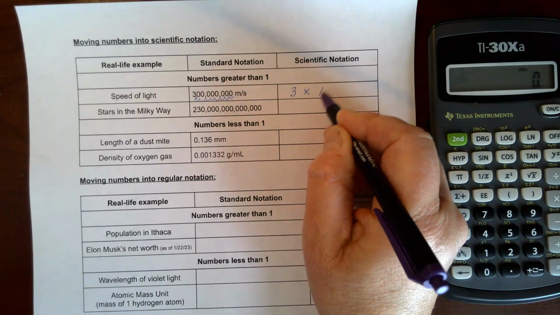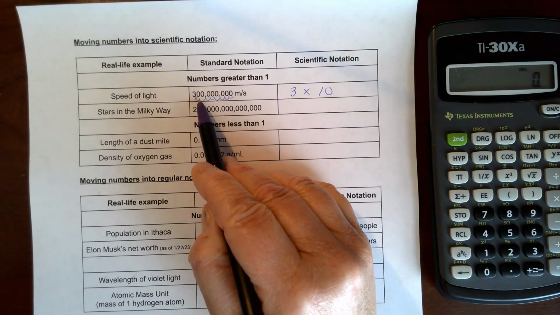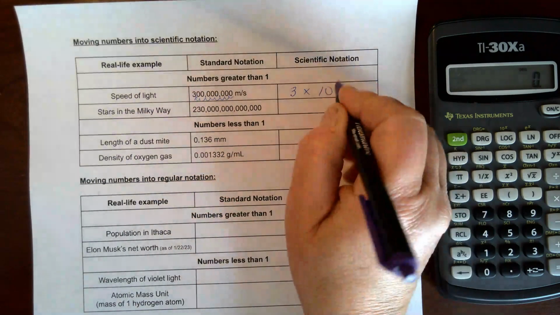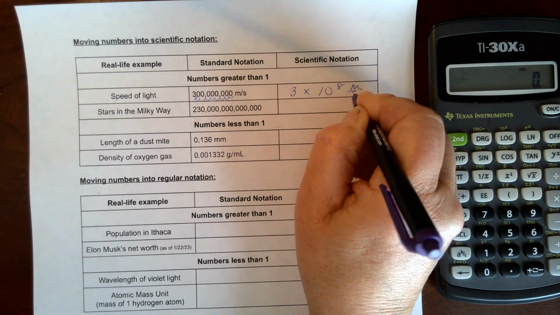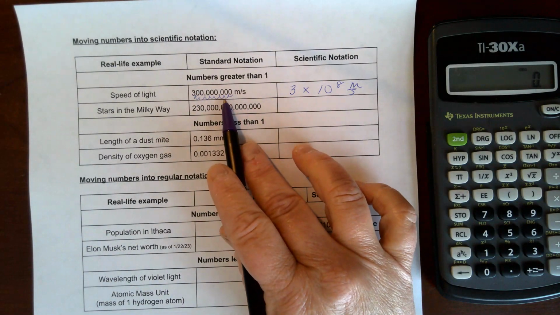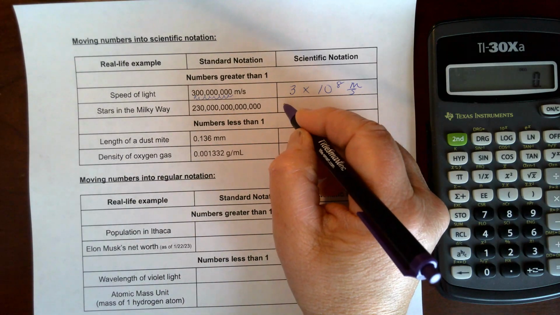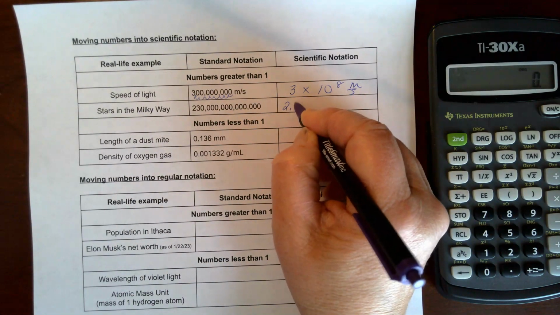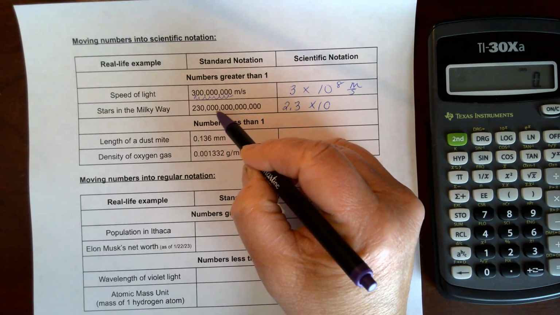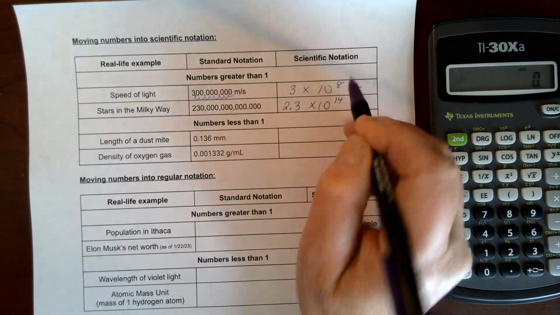And so this becomes 3 times 10. Well, how many jumps did we make, right? 1, 2, 3, 4, 5, 6, 7, 8. This is 3 times 10 to the 8th meters per second. It's going to be a positive exponent here because this number was larger than 1. The number of stars in the Milky Way becomes 2.3 times 10. Well, let's see, 1, 2, 5, 8, 11, 14, times 10 to the 14 stars.